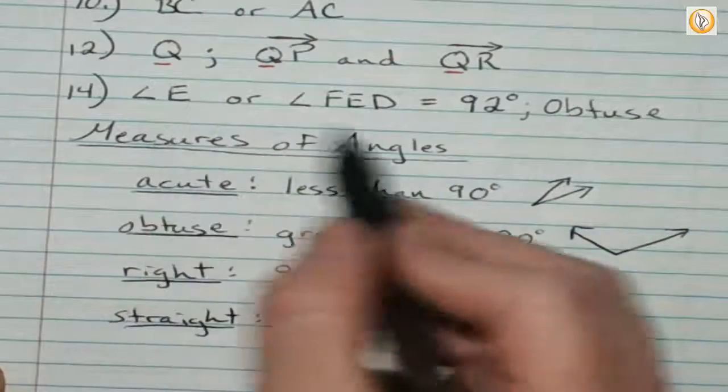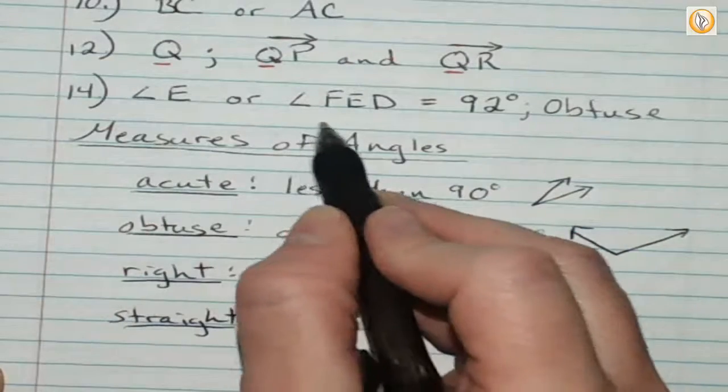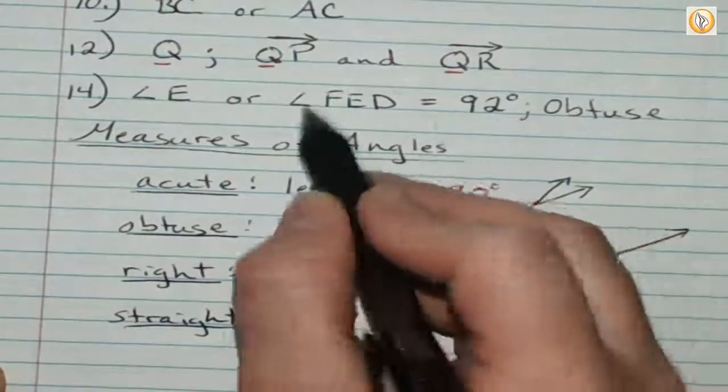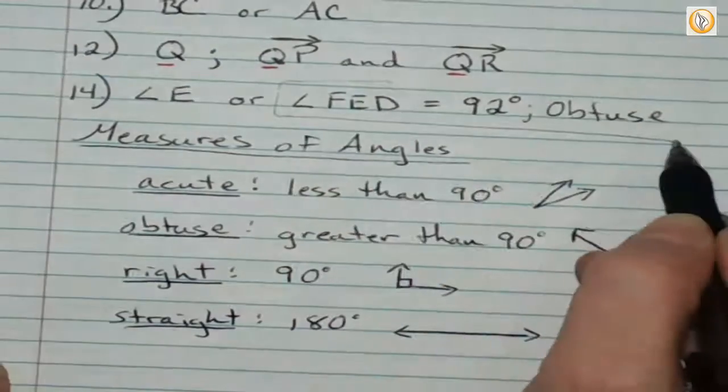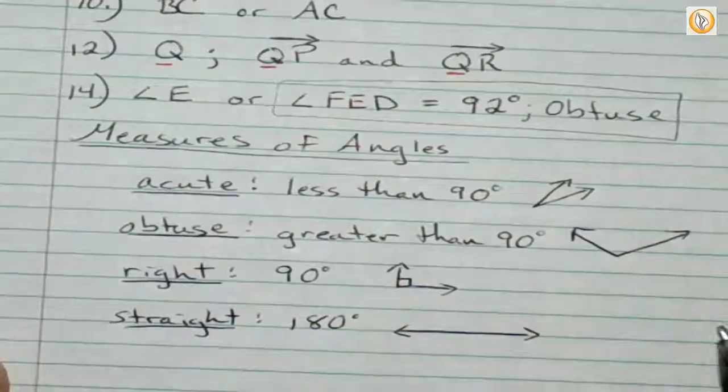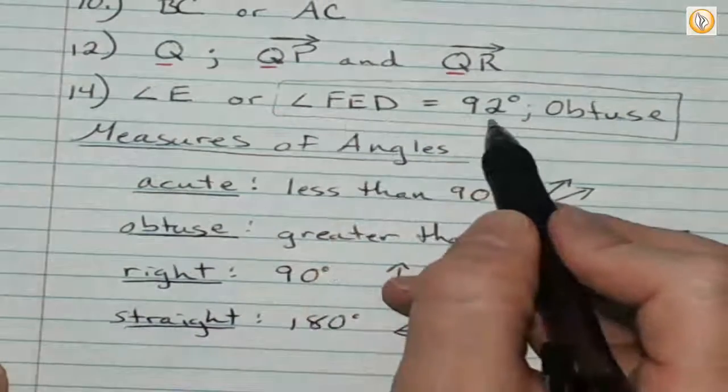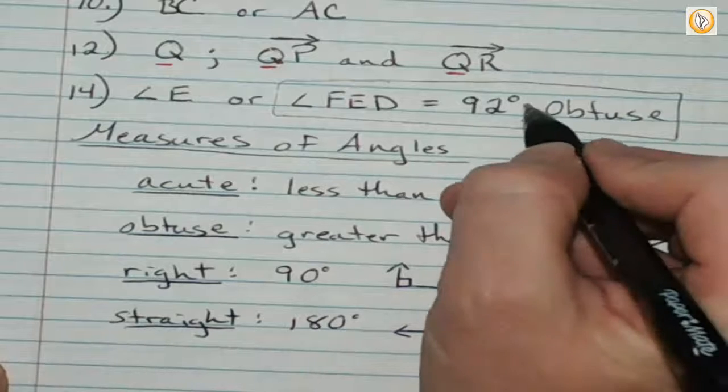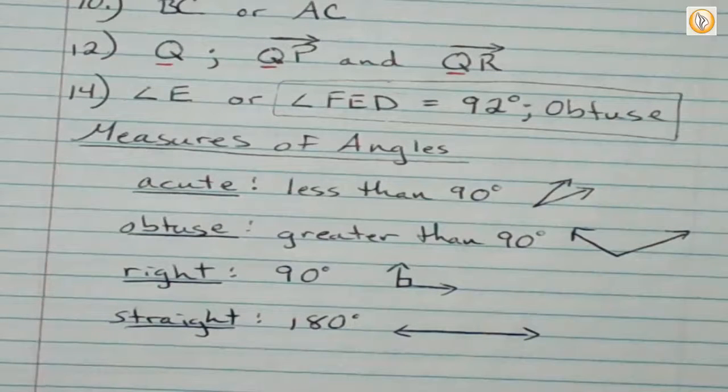So it's angle E, or you can write angle FED. It doesn't matter. I prefer right now you do it this way, though. Get used to it. 92 degrees, and it's obtuse. Now, a little tidbit of information. Let me see your book.